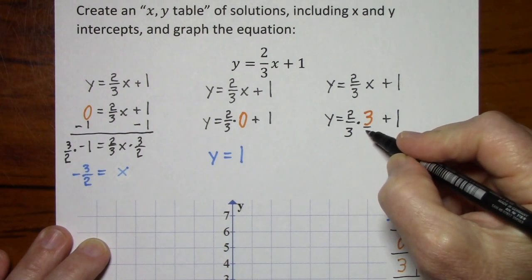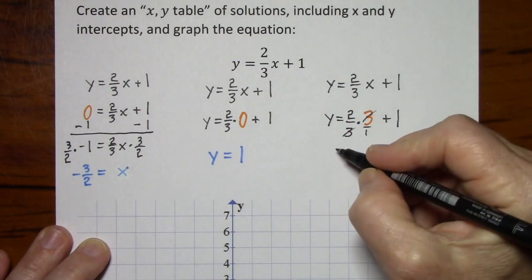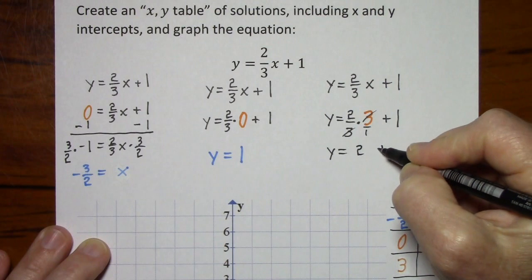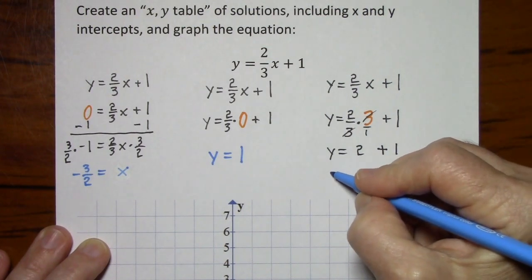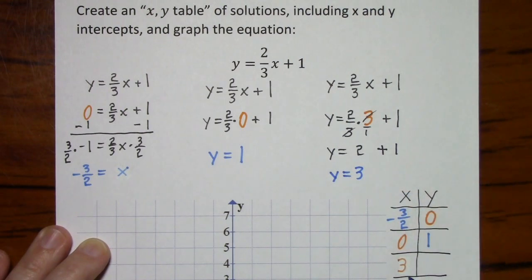So this is like a 3/1. I can cancel the 3's. So y is equal to 3. So when x is 3, y is 3.